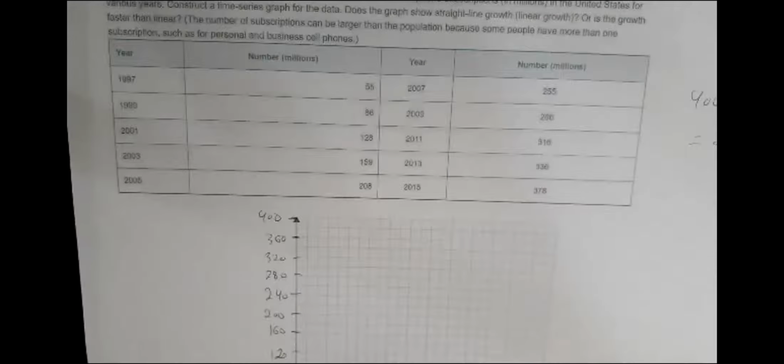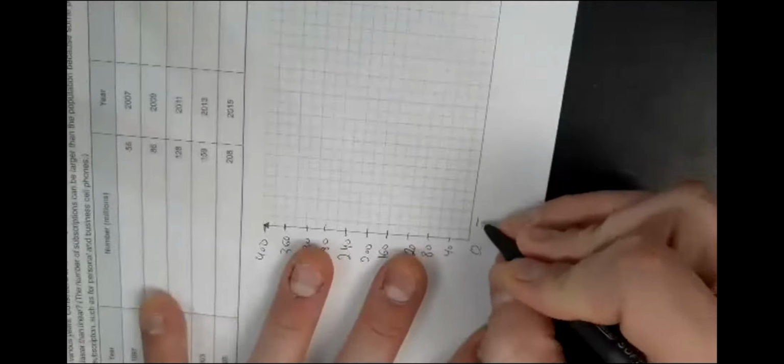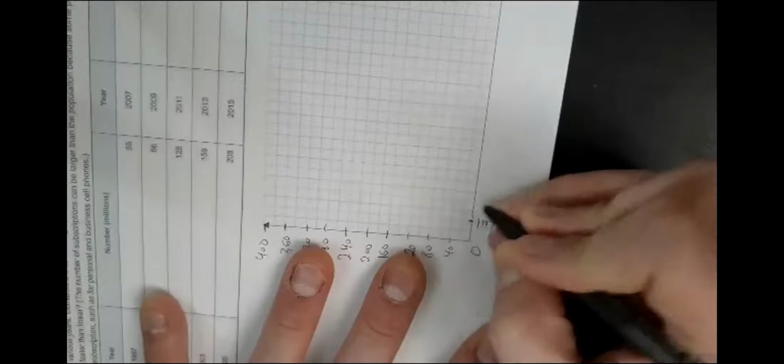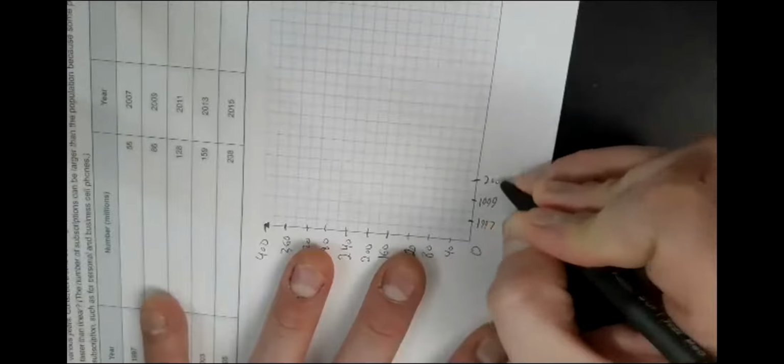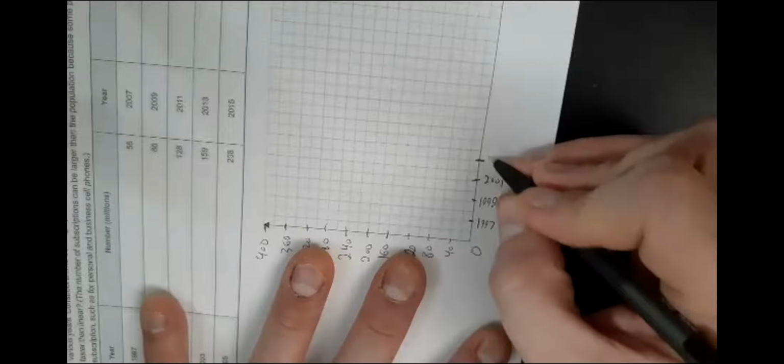Okay, does it say anything about descending order? Oh, never mind. It's not descending order. We're doing it over time. So we want to do it over time. 3, 4, 5. I think I got 10 of them. I think I'm going year by year on my x-axis. If I look along here, I'm probably going to start at 1997 here. 2000, 2001 here.